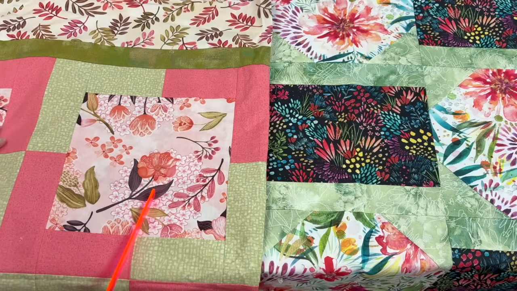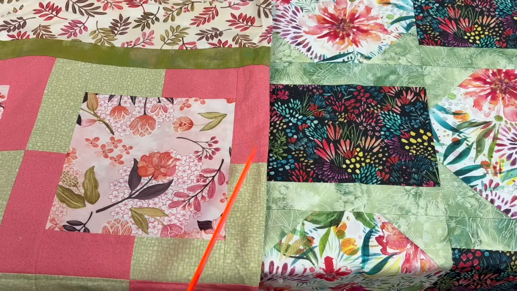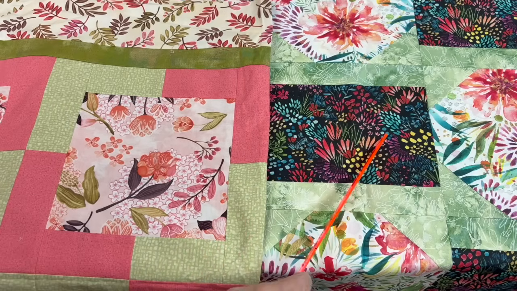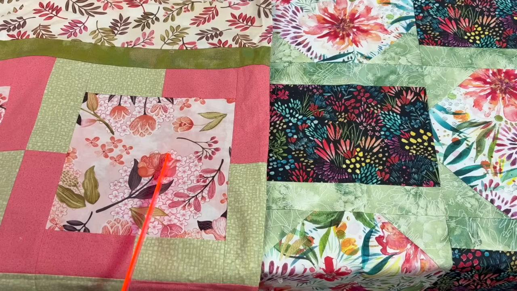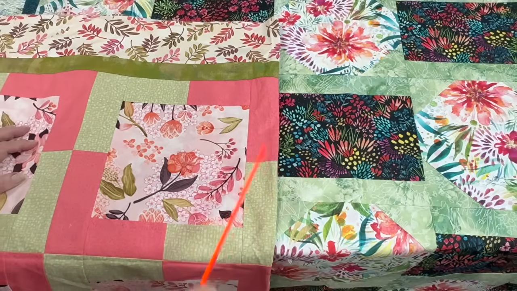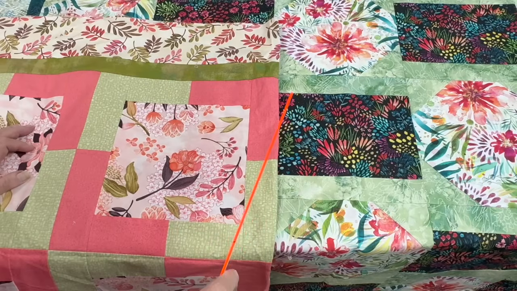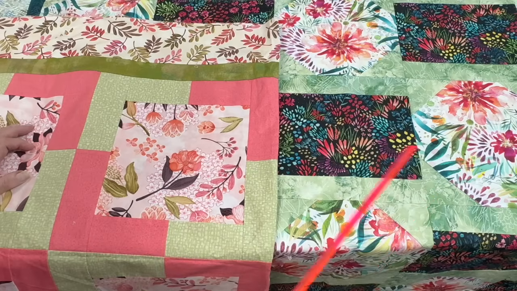If you look at this one, I've got one print and two blenders to go with it. So you couldn't really use the fabric from these three fabrics for this one, because then you'd have the green in the center and the two prints here. I don't think that would be as successful as this with the two prints and the one green.